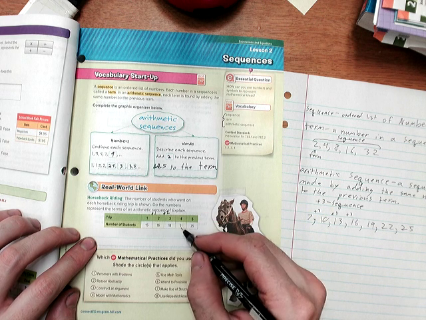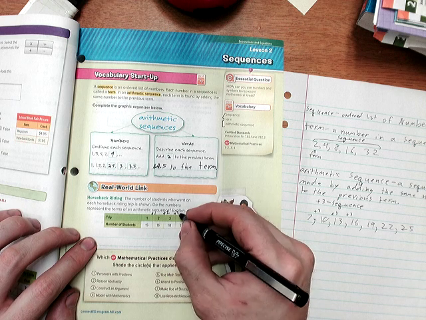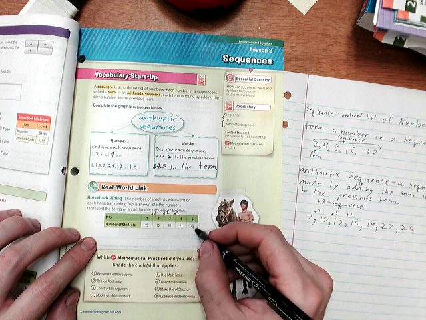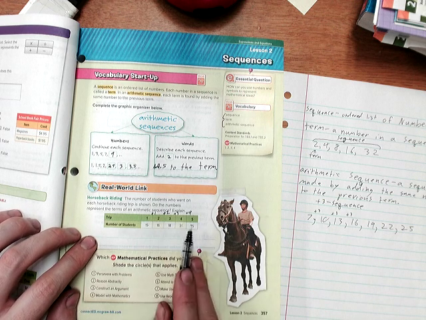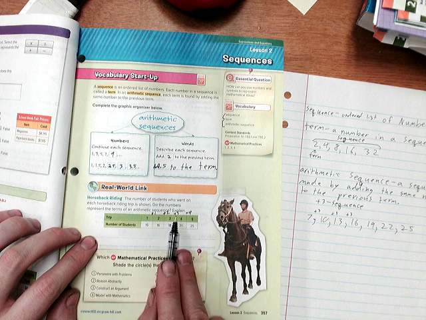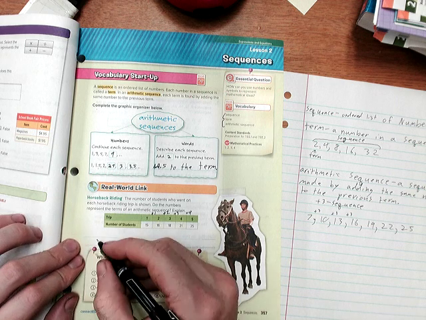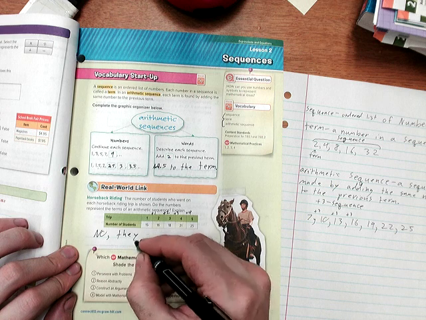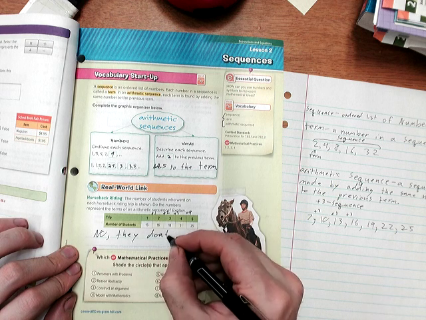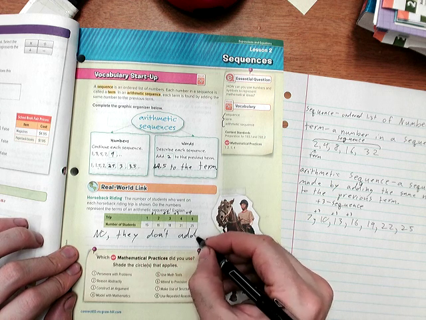Between 18 and 21, that is a plus 3. Between 21 and 25, that is a plus 4. So this sequence is not an arithmetic sequence because they're adding 1, 2, 3, 4. They don't add the same number.